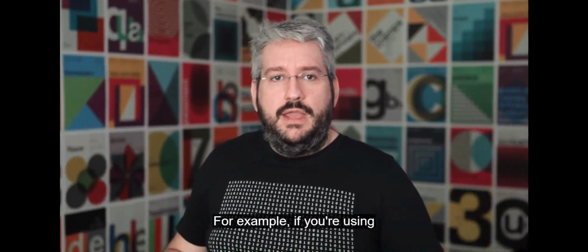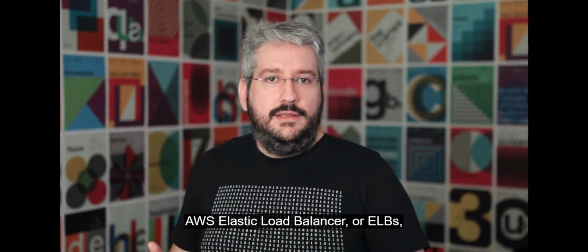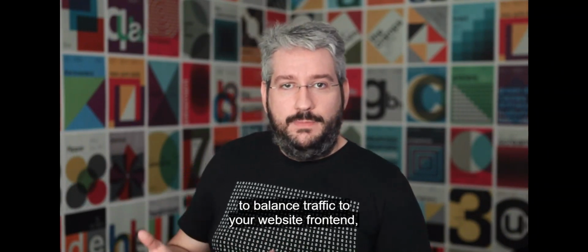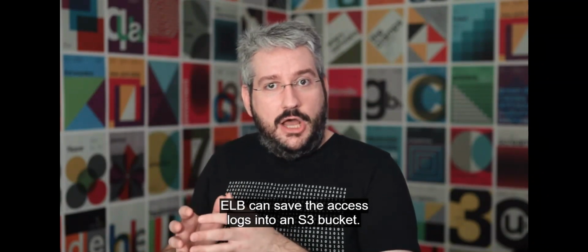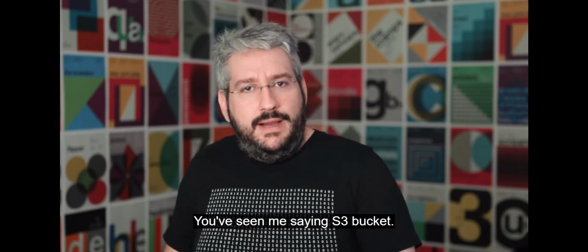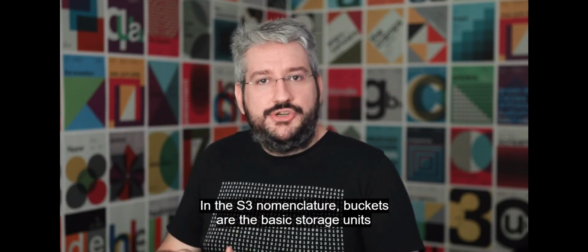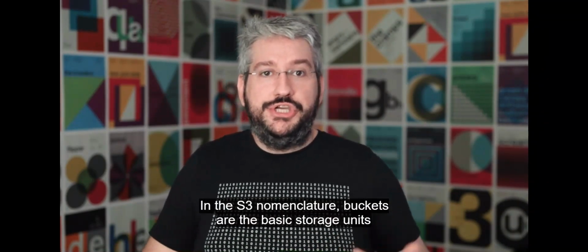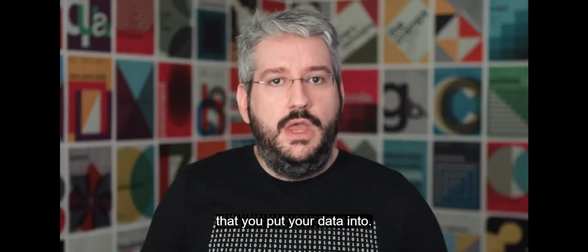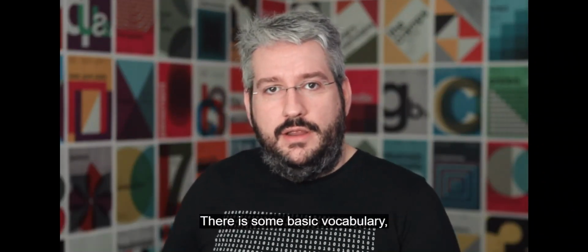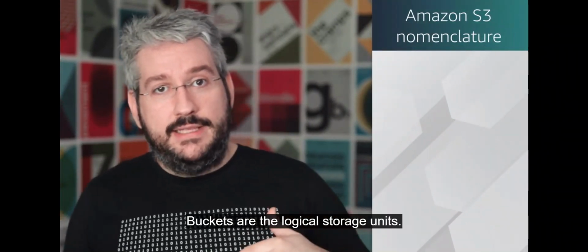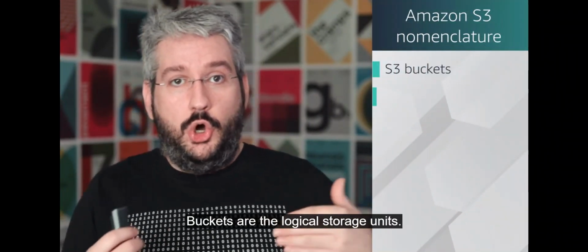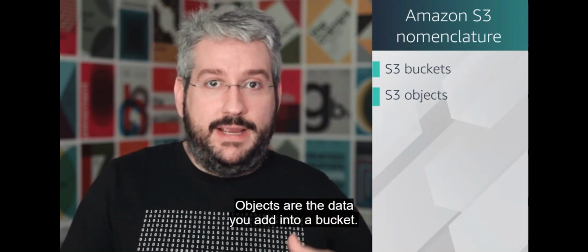For example, if you are using AWS Elastic Load Balancer, or ELBs, to balance traffic to your website front end, ELB can save the access logs into an S3 bucket. You've seen me saying S3 bucket. In the S3 nomenclature, buckets are the basic storage units that you put your data into. There is some basic vocabulary, which I can quickly explain. S3 is the service, buckets are the logical storage unit, objects are the data you add into a bucket.